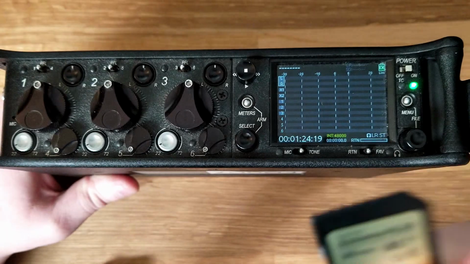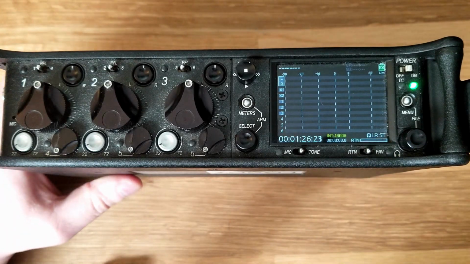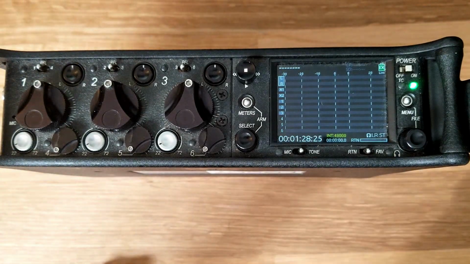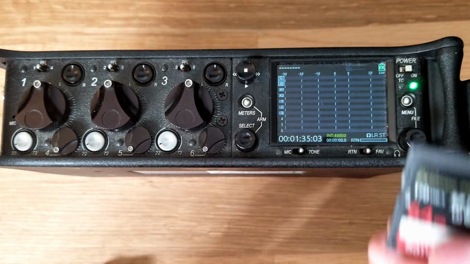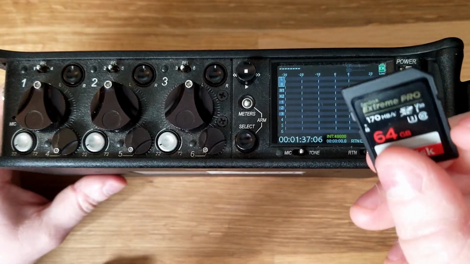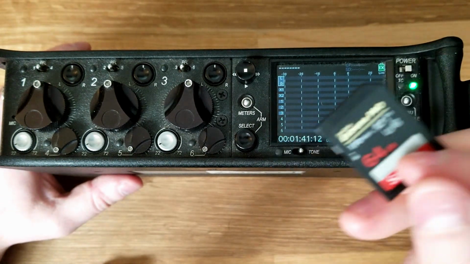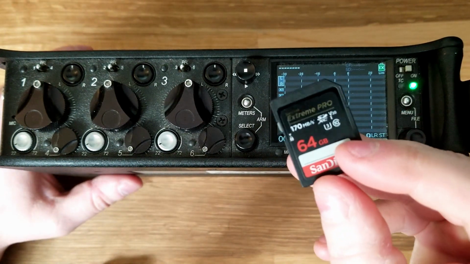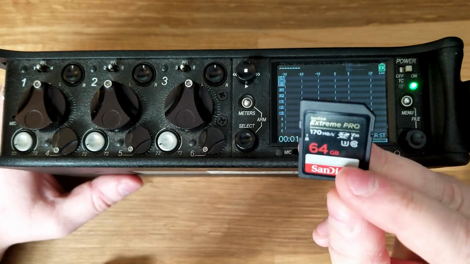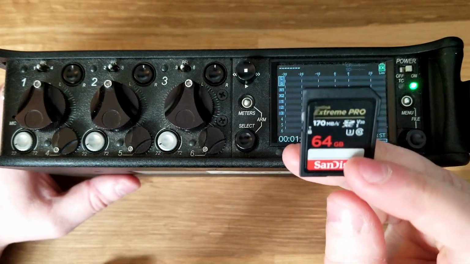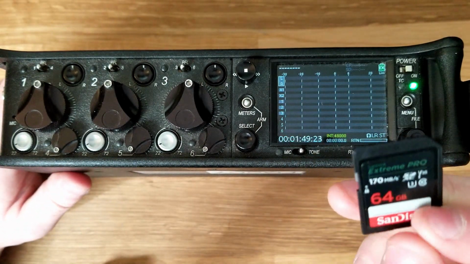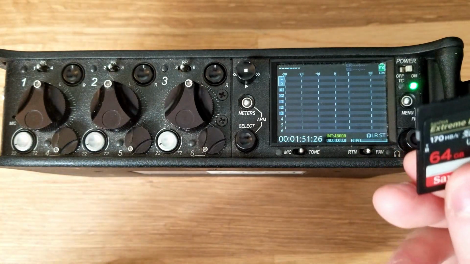In fact, I would even go higher than this for their reliable ones and get one of these. They're relatively cheap these days. They're Extreme Pro. That's like the highest that they offer. It's got the little black label instead of the gold one. Just go buy these. This is a pretty big one too. It comes in 64 gigabytes and 170 megabits per second, which is super fast, and that's a lot of data.